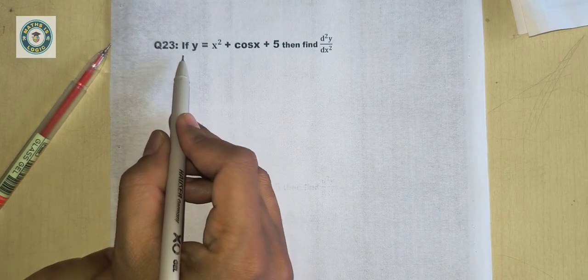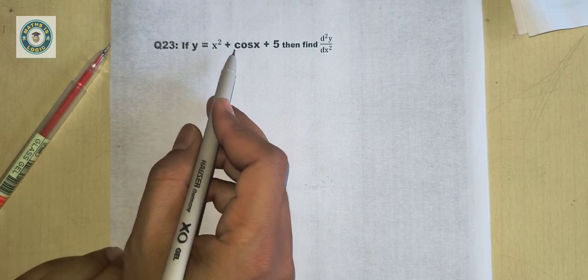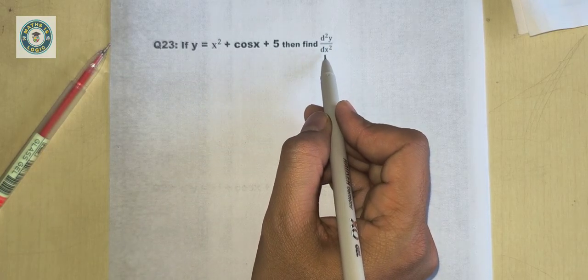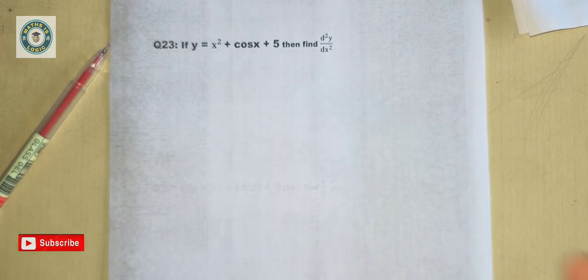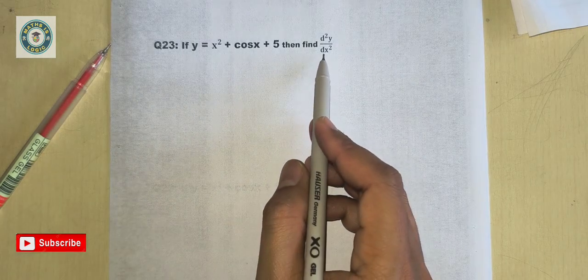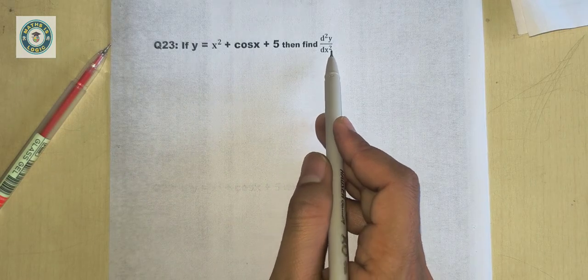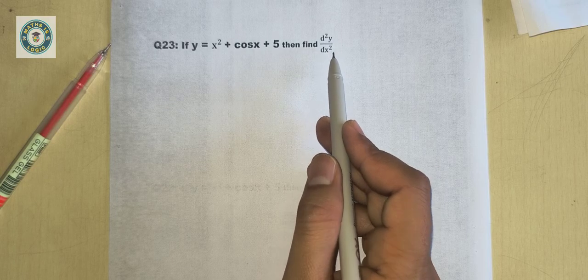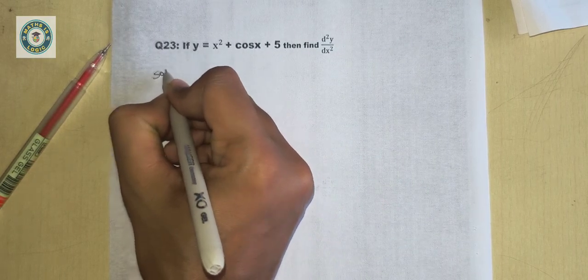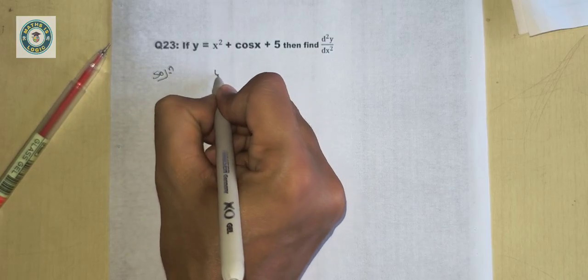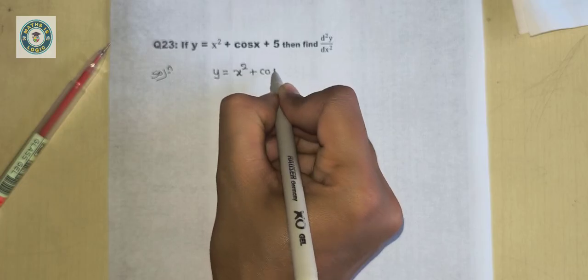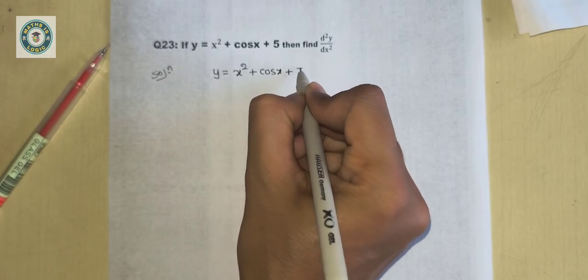Next, question number 23. If y is equal to x square plus cos x plus 5, then find d square y divided by dx square. This is a question from the differentiation chapter, from successive differentiation, meaning double differentiation. So first write the given question solution. y is equal to x square plus cos x plus 5.